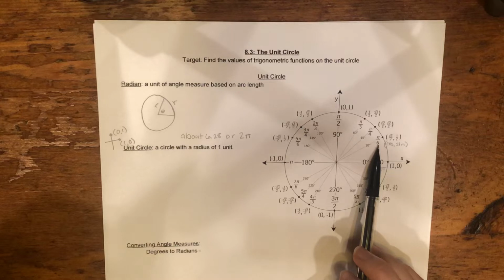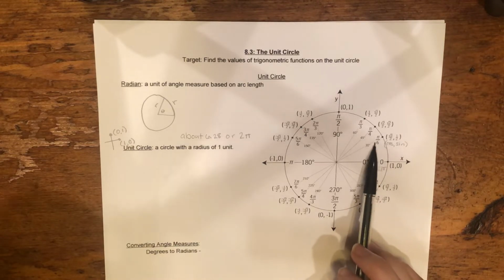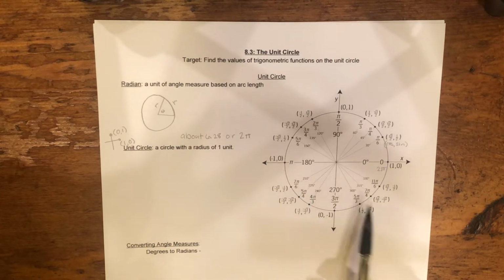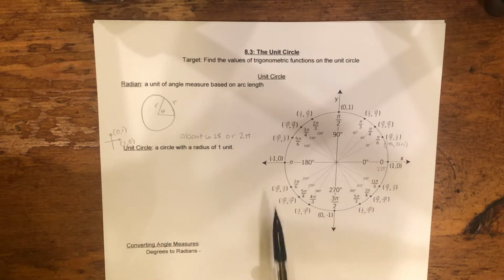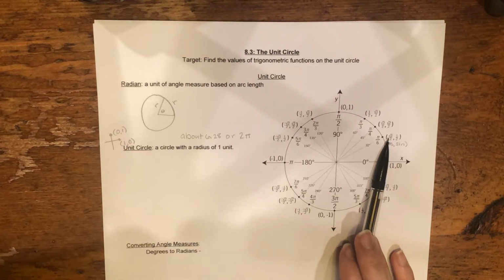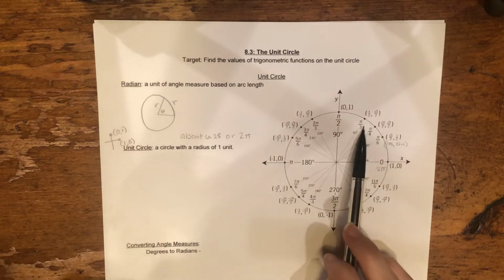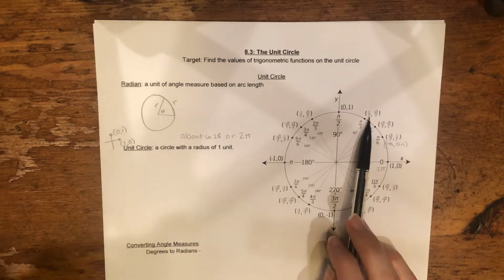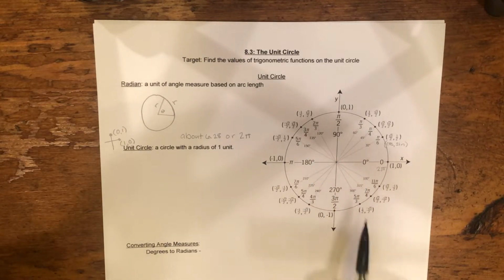If you look at the denominators of the 6's, my cosine is always going to be √3/2. Same thing with the 3's. The cosines will be the same, and then the sines will be the same.